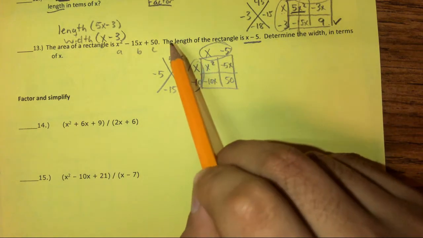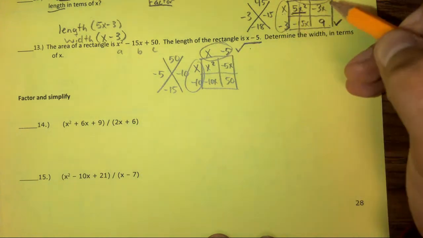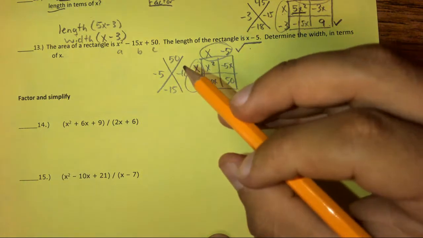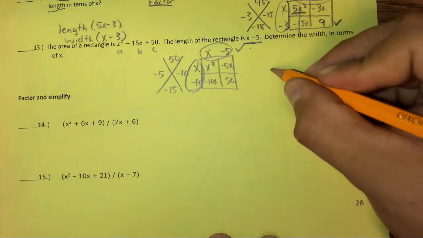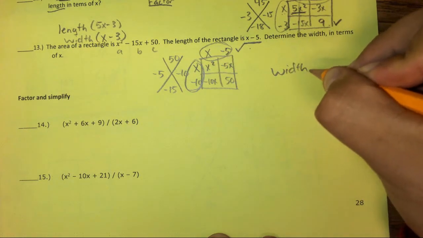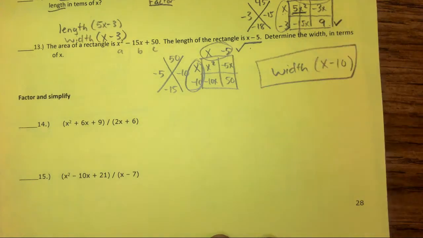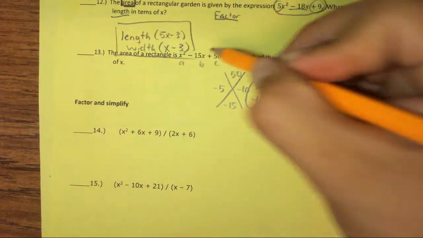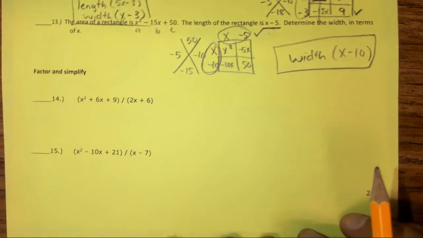But if we read the question again, it says the length of the rectangle is x minus 5, which is this one. Determine the width in terms of x. So the width has to be the other one, which would be x minus 10. So all we have to do is write width, x minus 10. That was my answer. So my answer here would be that width is x minus 10.